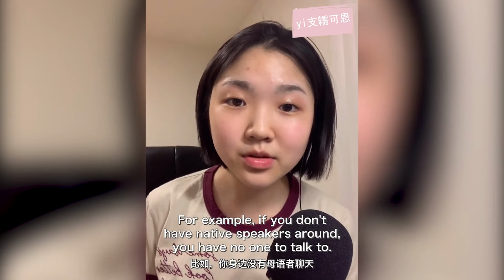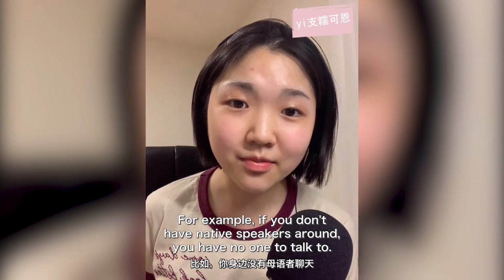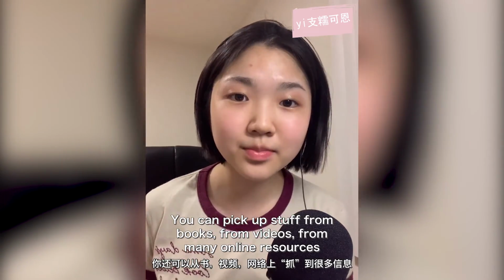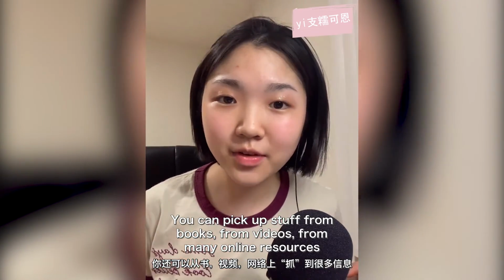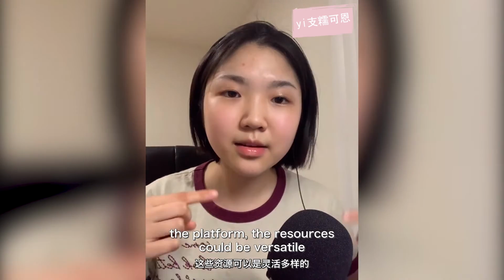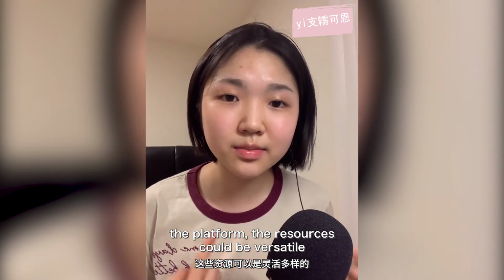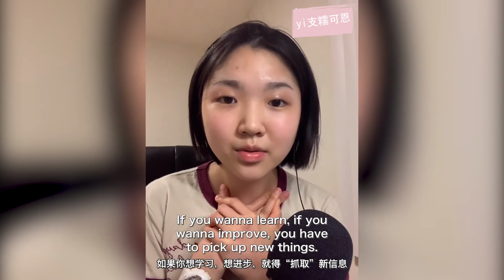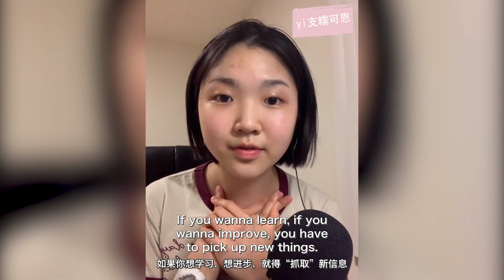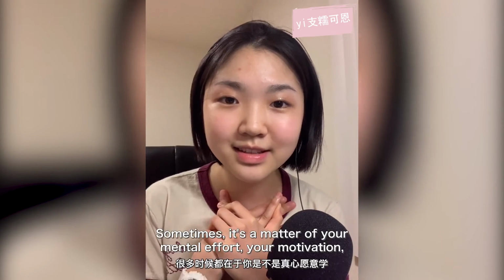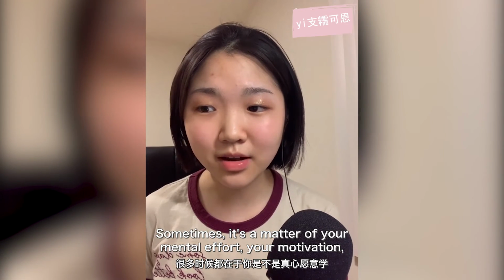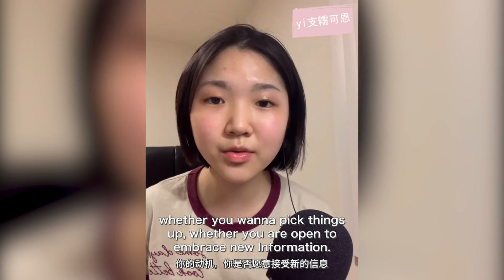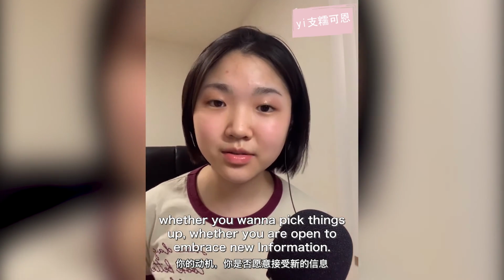Similarly, picking things up applies to other contexts. So for example, if you don't have native speakers around, you have no one to talk to, you can pick up stuff from books, from videos, from many online resources. The platform, the resources could be versatile, but the essence is the same. If you want to learn, if you want to improve, you have to pick up new things. Sometimes it's a matter of your mental effort, your motivation, whether you want to pick things up, whether you are open to embrace new information.